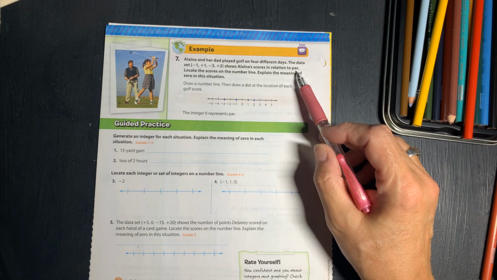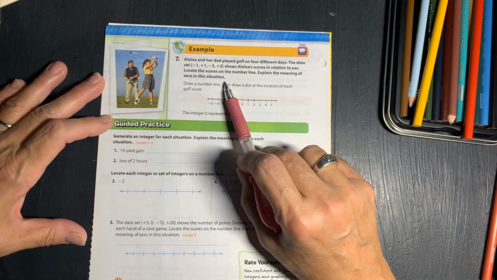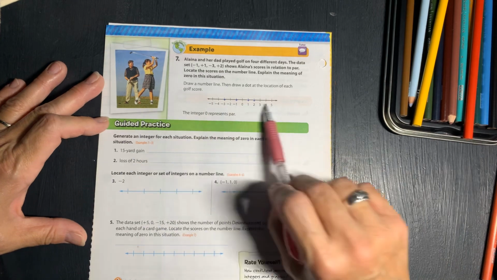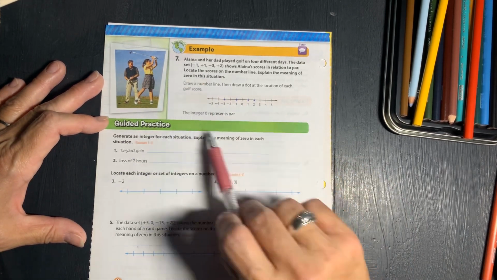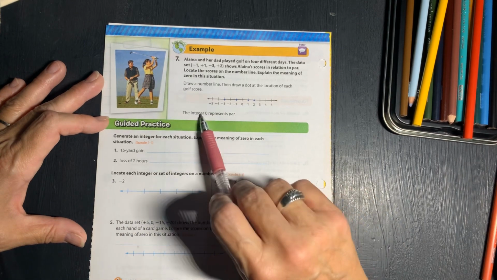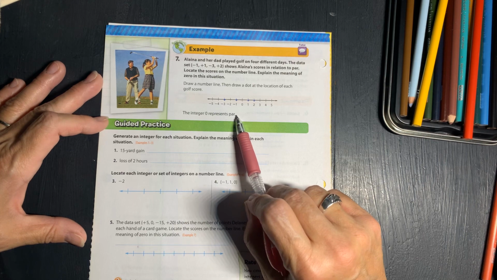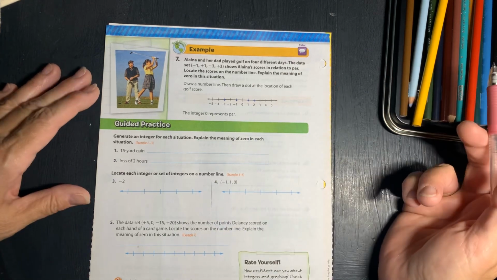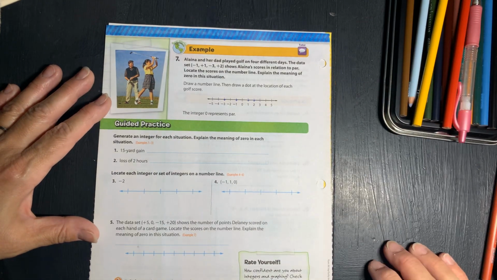That means to get a perfect score for that one, you should have 4 strokes or less. It says, locate the scores on the number line. Explain the meaning of 0 in the situation. We've got the number line. Then draw a dot at the location of each golf score. We've got that. And it says the 0 represents par. Kind of a weird one because if you don't know anything about golf, that's going to be a little bit difficult. But that's okay.